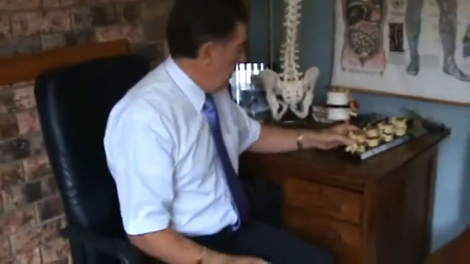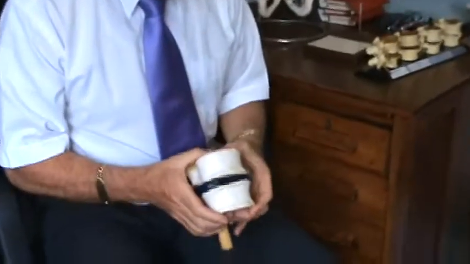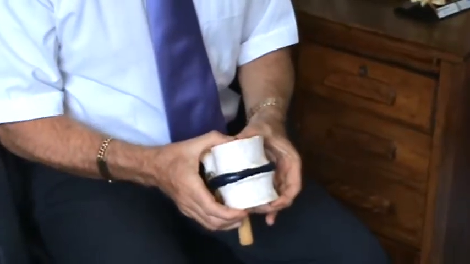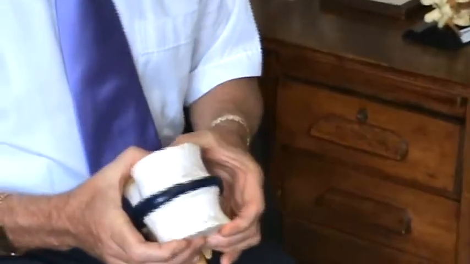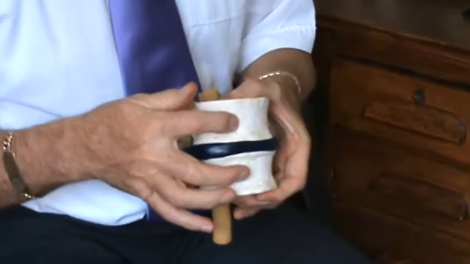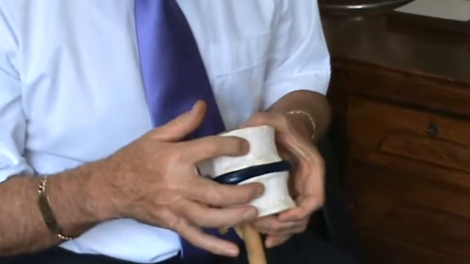The other type of problem you can get is simply overall compression of the disc. Now when you get this overall compression, you're not getting the fluid interchange between the two vertebral bodies.